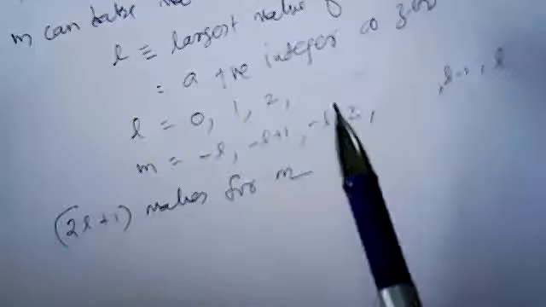We have considered only the orbital angular momentum, so only integer values are allowed.